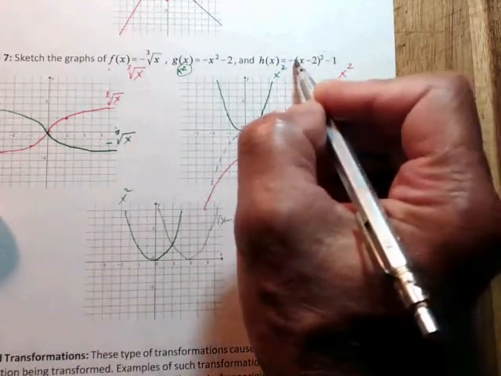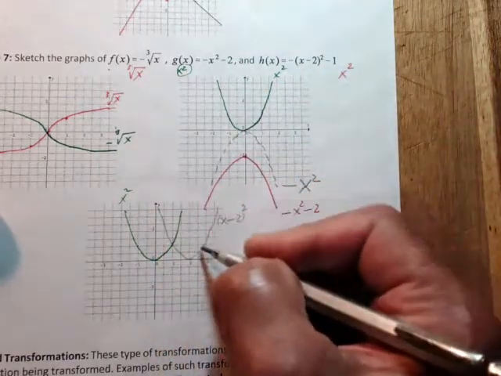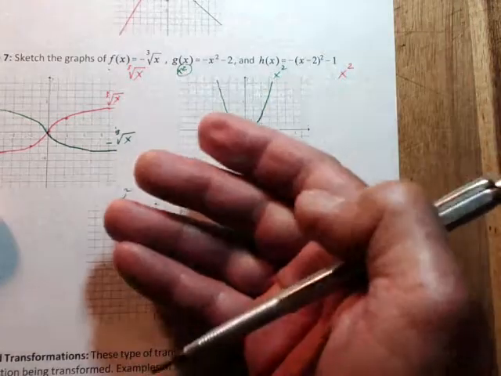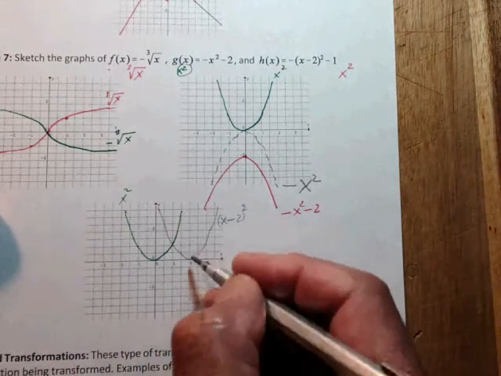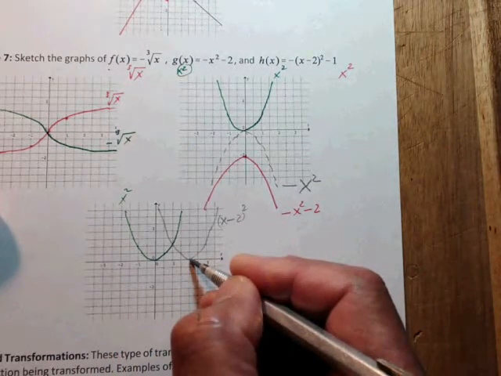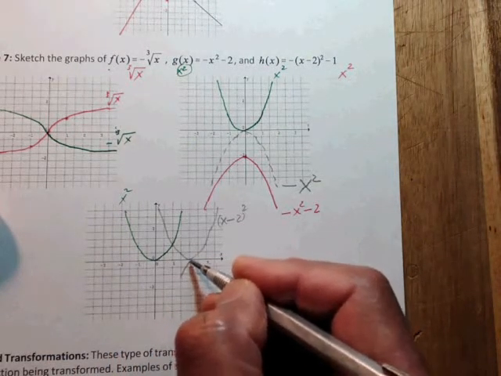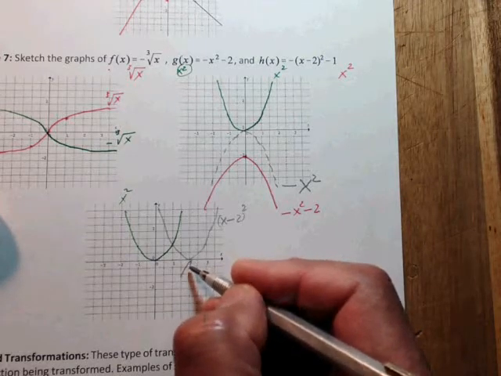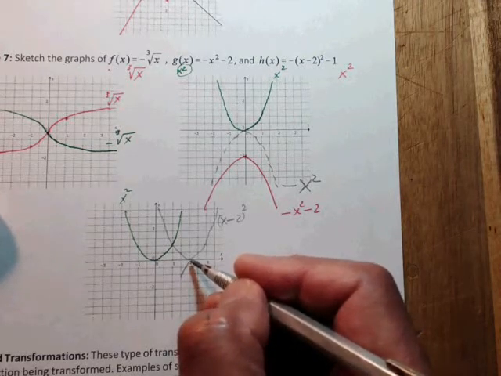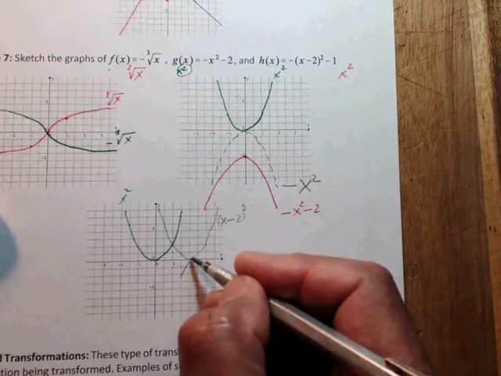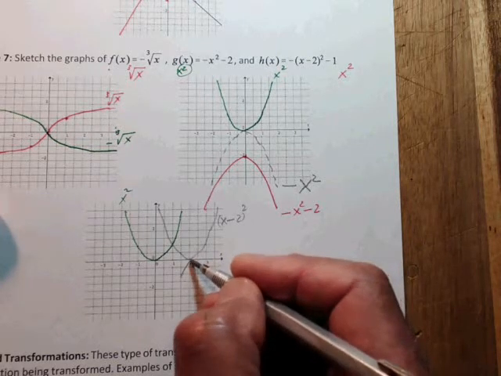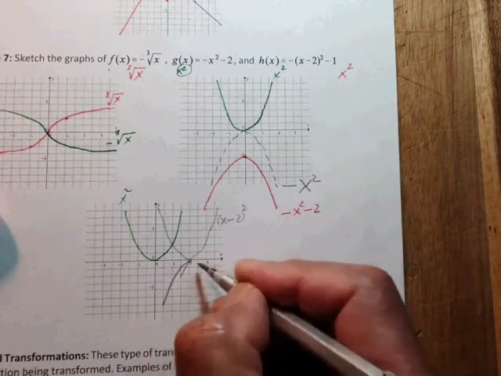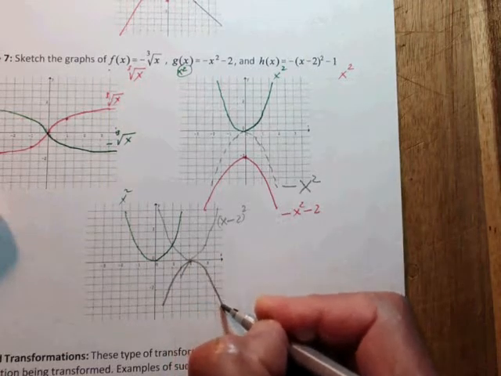Then you multiply it by a minus, so this pencil-drawn graph is going to flip downstairs, so it's going to look like, actually I didn't do that right, but that's okay. Falls down like that.